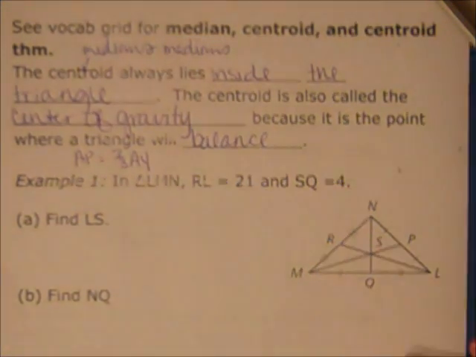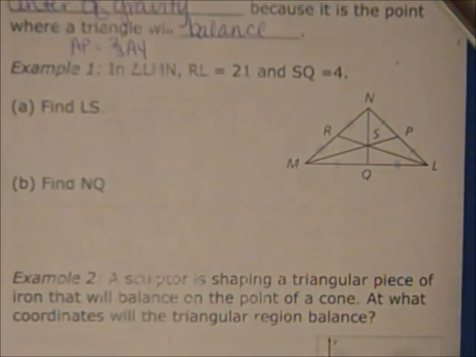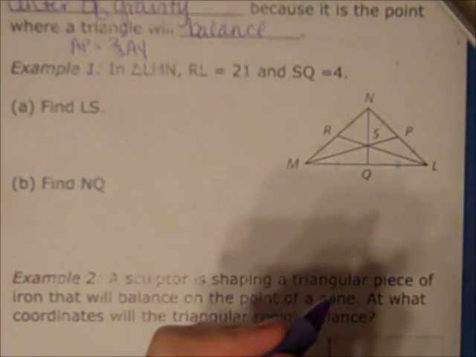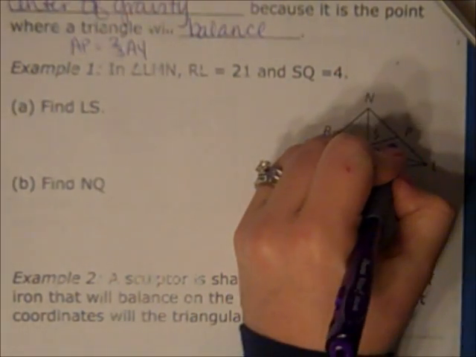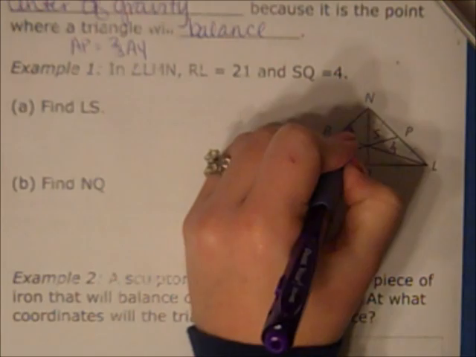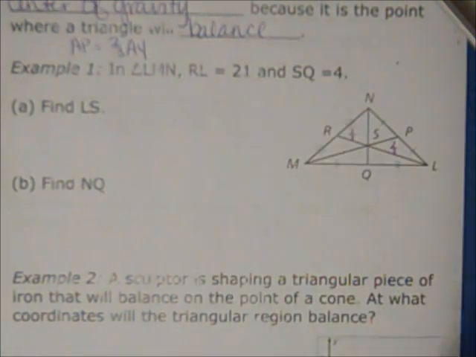Okay. So let's look at a plain example. In triangle LMN, RL, so the whole distance, is 21. We need to find LS. So LS is the 2/3 side and RS is the 1/3 side.